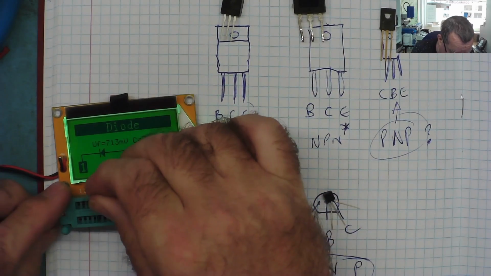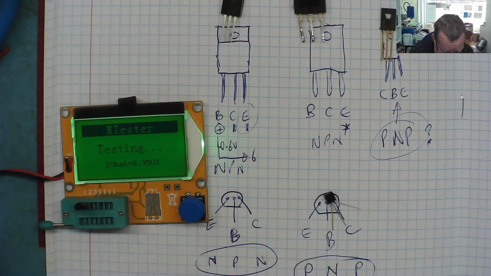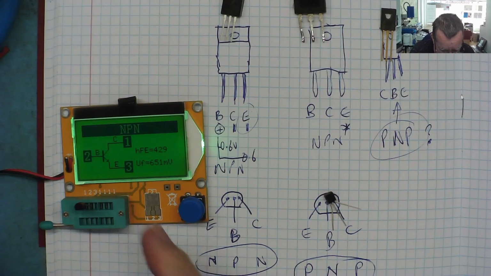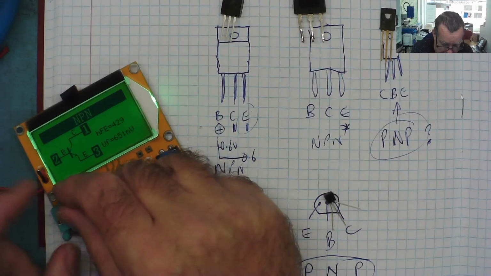Again, not making a good contact. You see why I prefer the other one? Yeah, emitter in pin 3, base pin 2 in the middle. So we got that right, NPN. Last one.